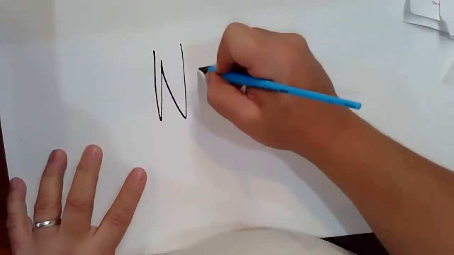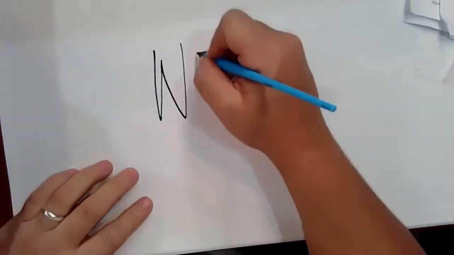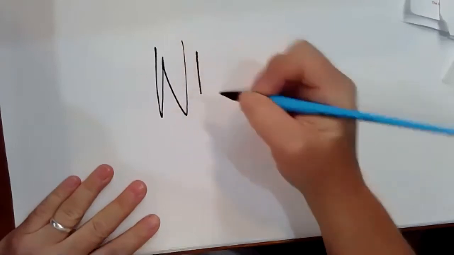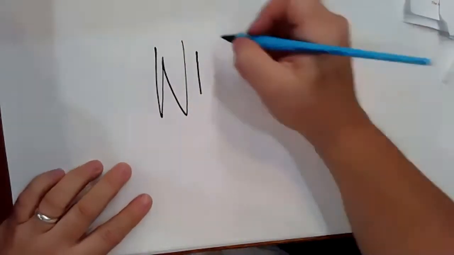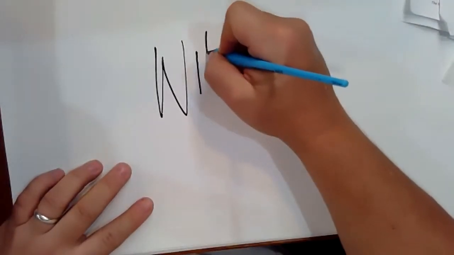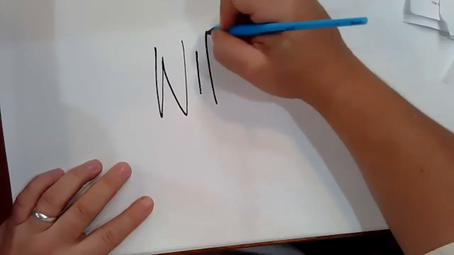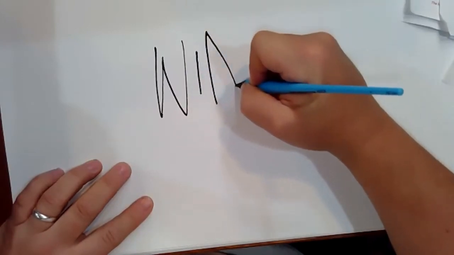Let's see, wine. And then, if you want to bounce and rotate, maybe, or do upper and lower case, I might just do something like this. Maybe not make it as big. Maybe bounce a little bit more. Where's my N? Was this? And I came down like this for my N, right?